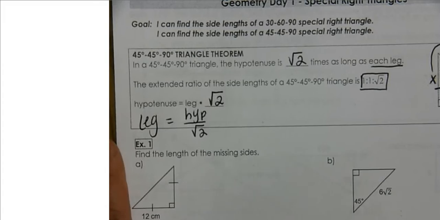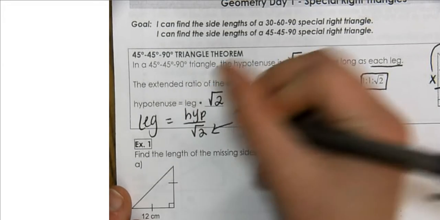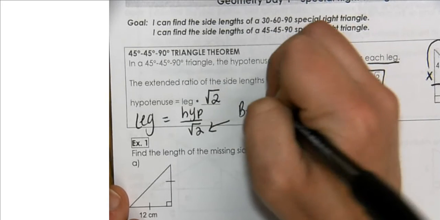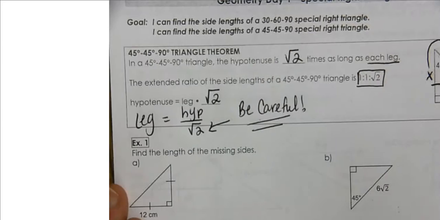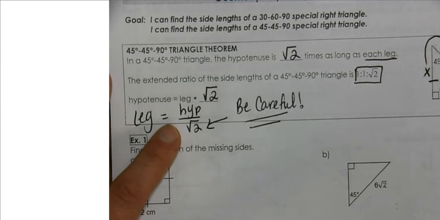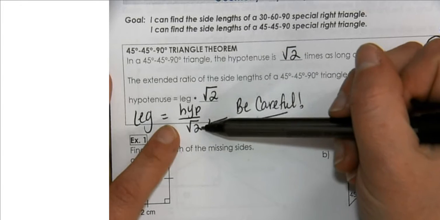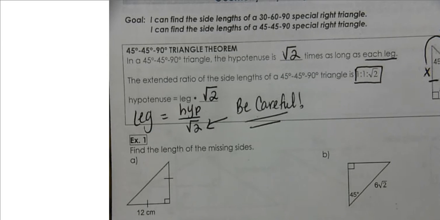Now, whenever you divide by a square root, like what we have here, you need to make sure that you are careful. So I'm going to write the note, please be careful. And that's because we have a root in our bottom. If you ever have a radical in your denominator, that means that you'll need to rationalize the denominator by multiplying both the numerator and the denominator of that fraction by the radical that you want to get rid of.